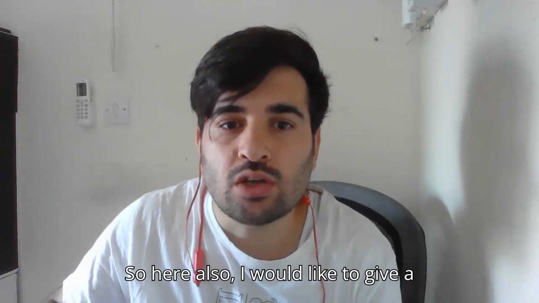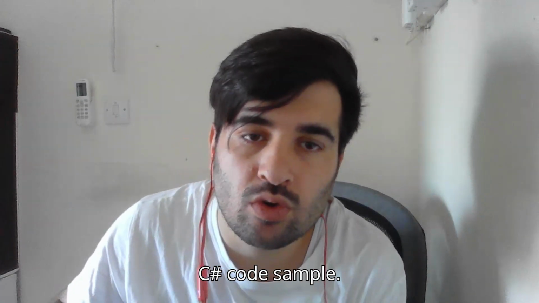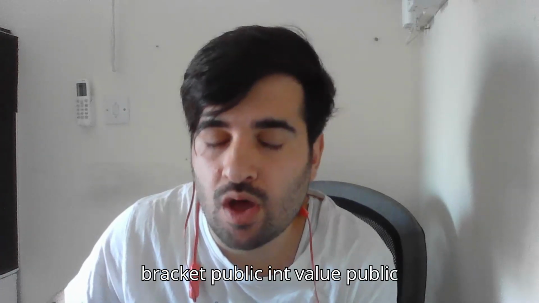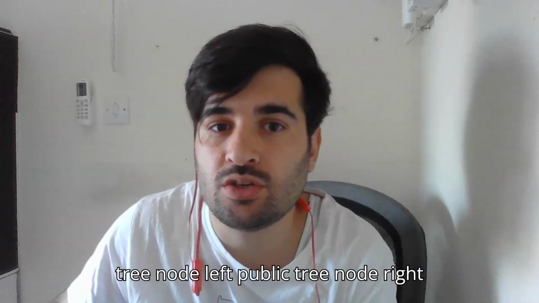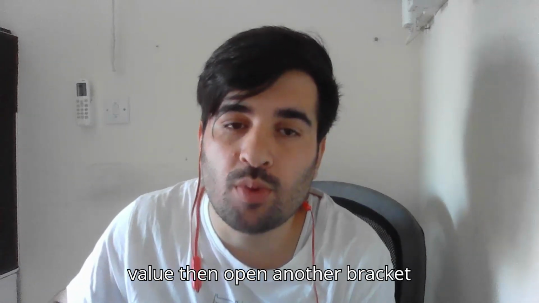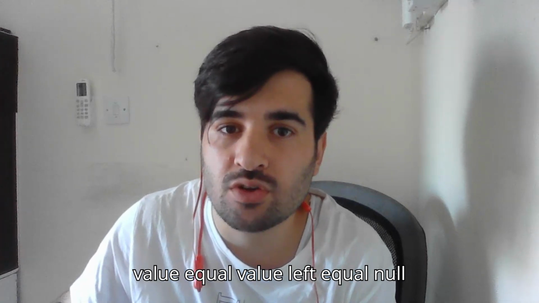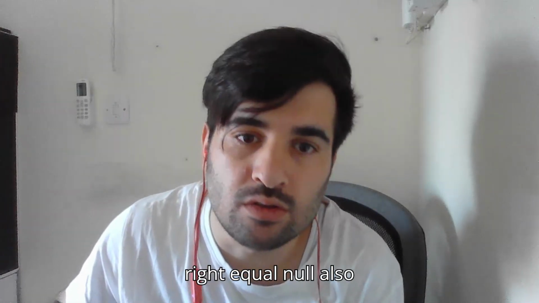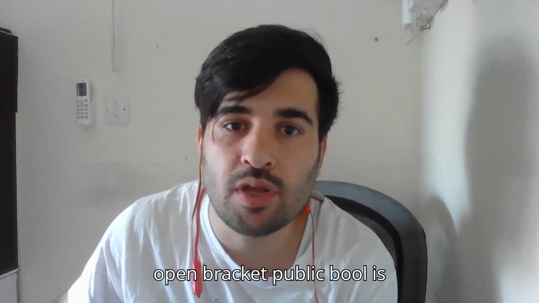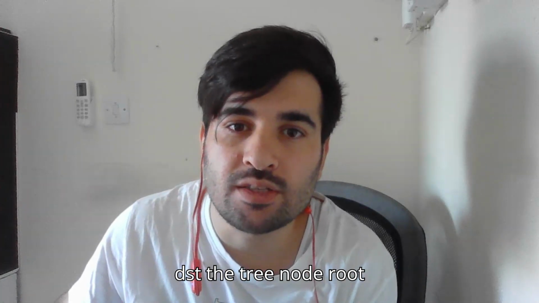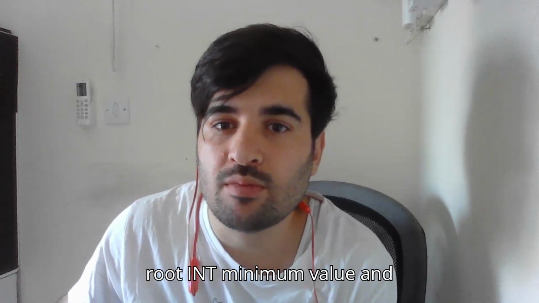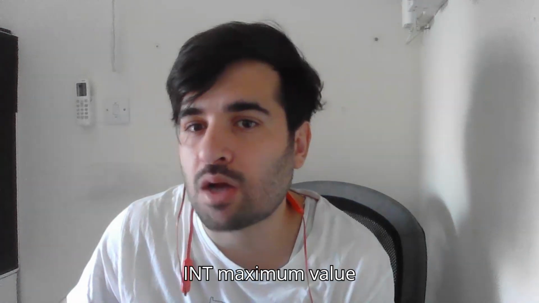Here also, I would like to give a C# code sample. For example, public class TreeNode, in brackets: public int value, public TreeNode left, public TreeNode right, public TreeNode(int value), then open another bracket: value = value, left = null, right = null. Then public class BinaryTree, open bracket, public bool IsBST(TreeNode root), return IsBSTHelper(root, int.MinValue, int.MaxValue).